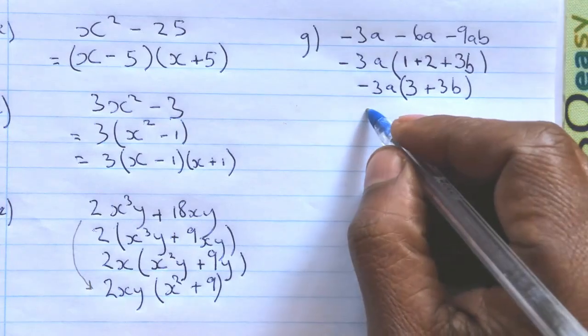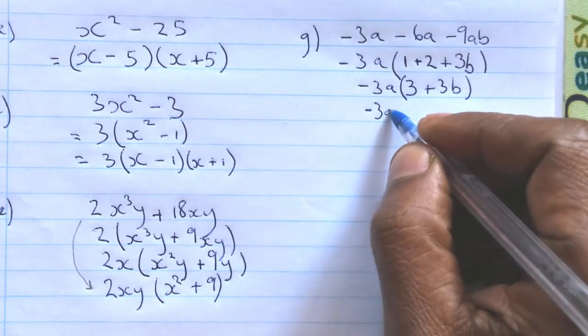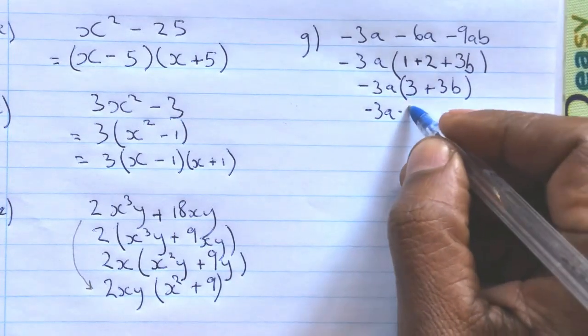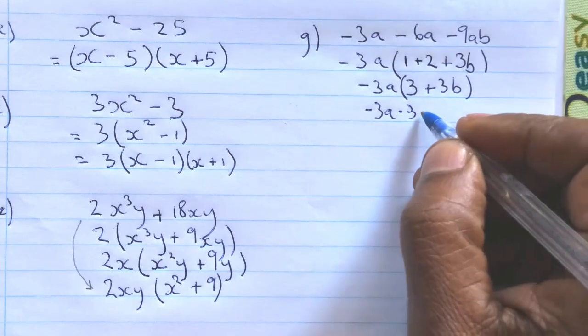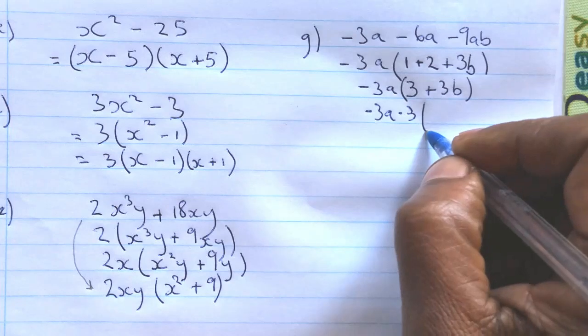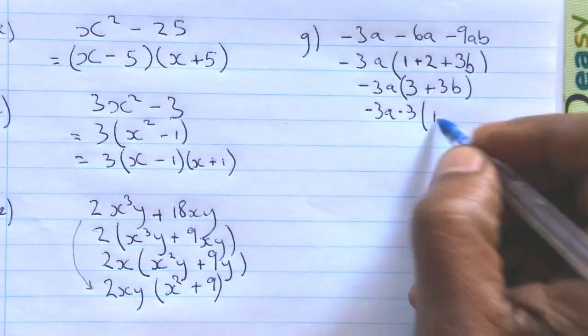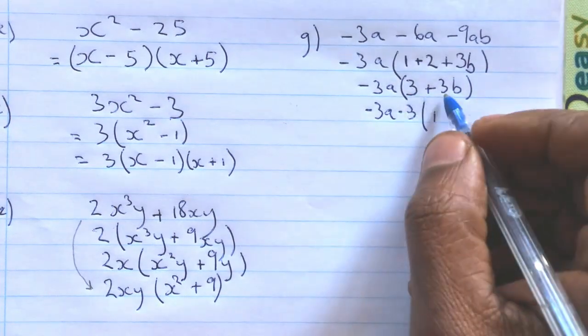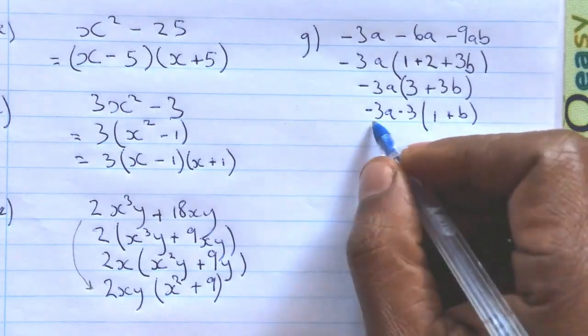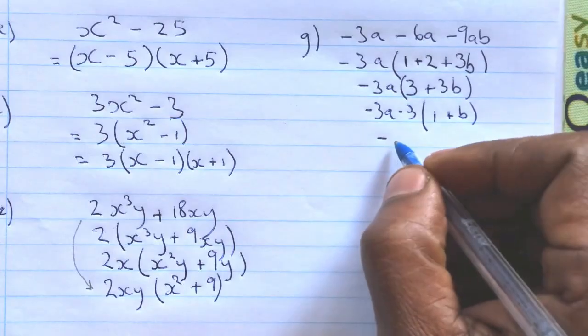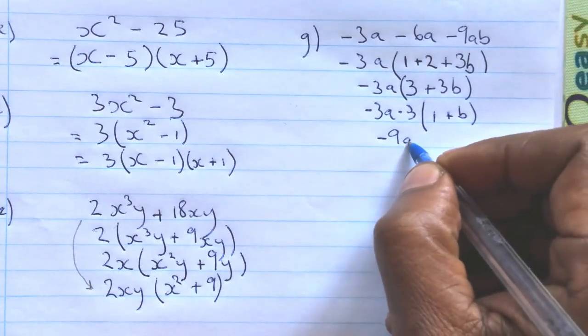Oh, so it means now outside I'm going to have a 3A. Then I'm also going to have another 3. They caught me here. So it means here I'm going to have a 1 because I am taking out this factor. And then I'm also taking out the factor. I'm going to have a B. And then I must multiply this. I'm going to have a negative 9A outside.